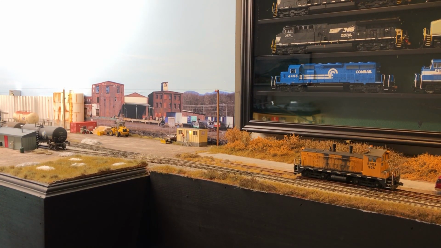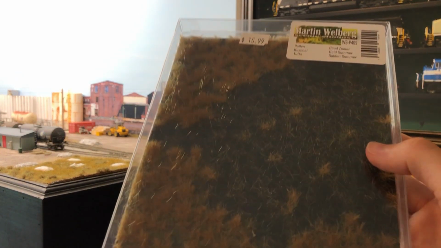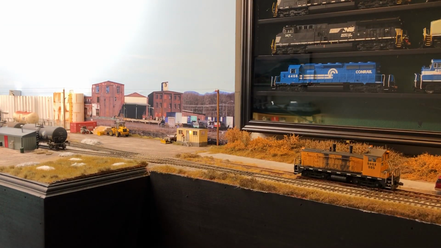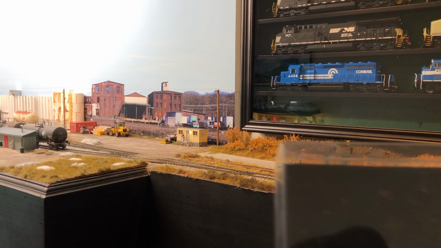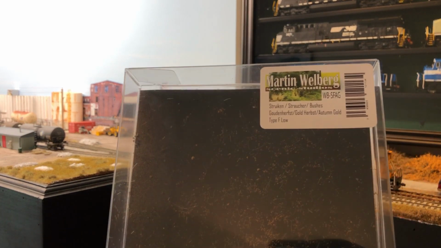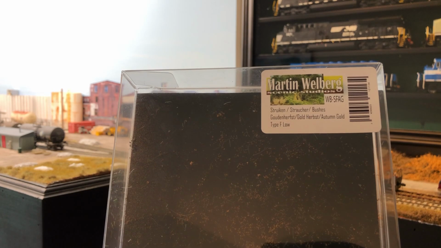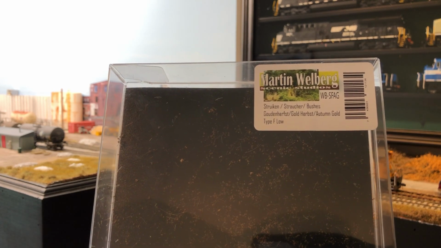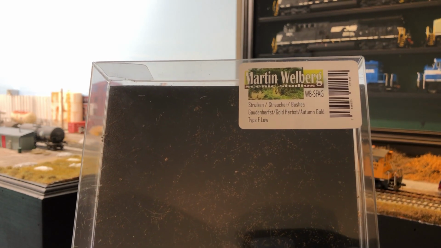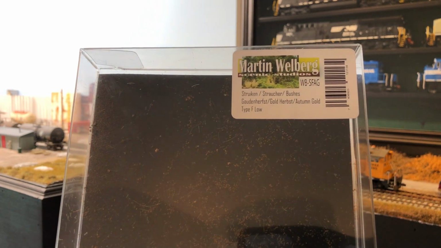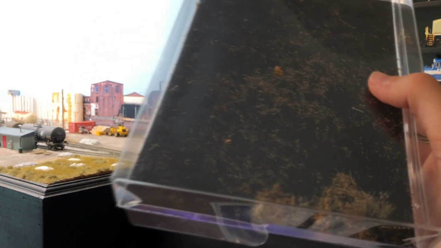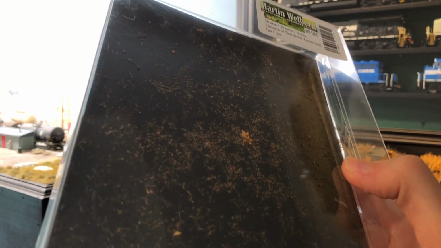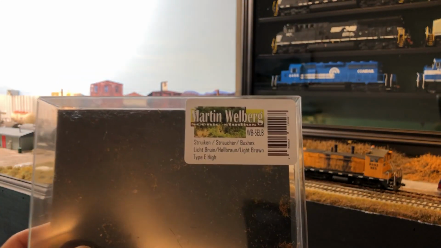I bought a few different colors, some more dark grass, since obviously I'm modeling late winter. And then this is what I'm really impressed with, these low bushes, kind of like the floor of a wild grass area. So this was their autumn gold. It's all gone, unfortunately, but you can see a little bit of the colors left. It's all on the layout. And here's the other one.